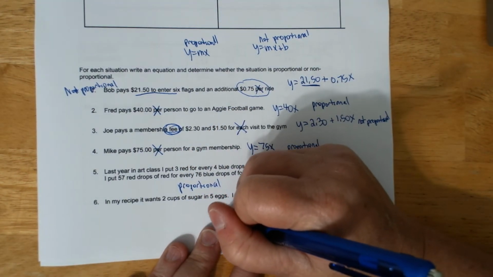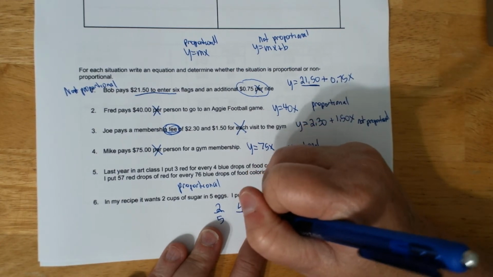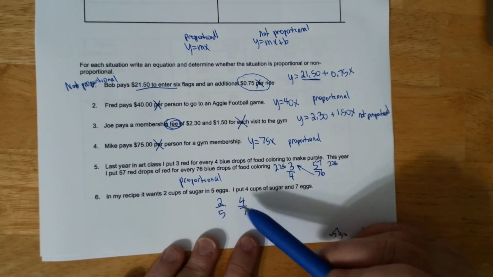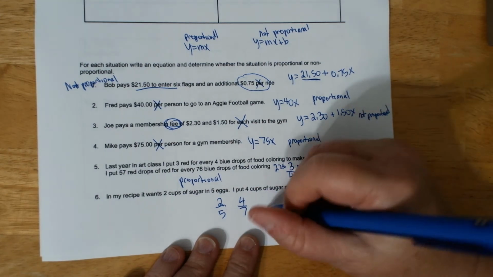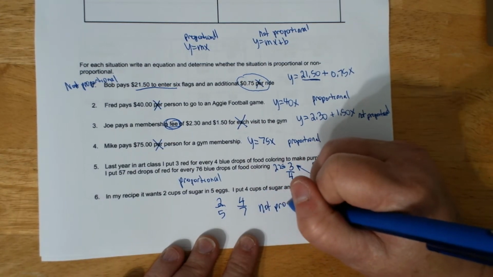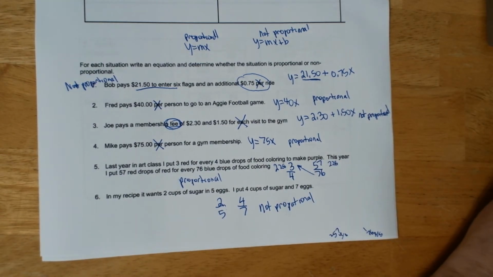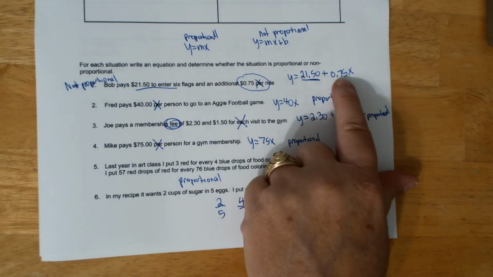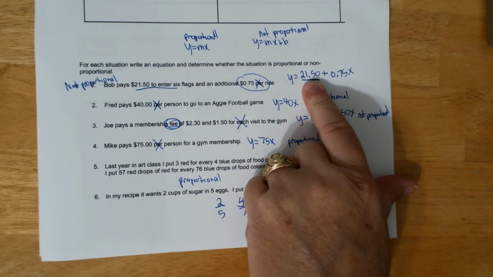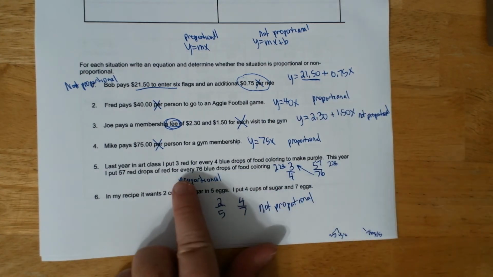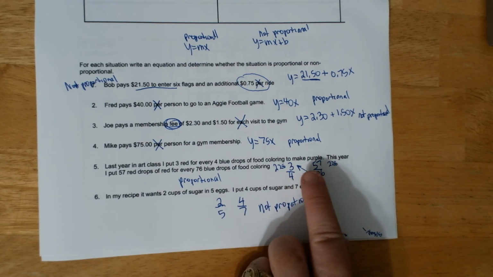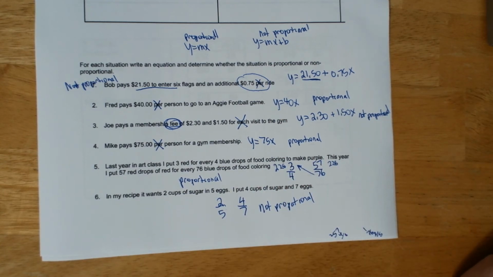So then I have 2/5 to 4/7. 2/5 is simplified, 4/7 is simplified. They are not the same thing, so that is not proportional. So what you're doing on situations is looking for fees or a y-intercept other than 0, and it'll be not proportional. If you're given a comparison, simplify them, and if they simplify to the same number, then they are proportional. If they do not simplify to the same fraction, they are not proportional.